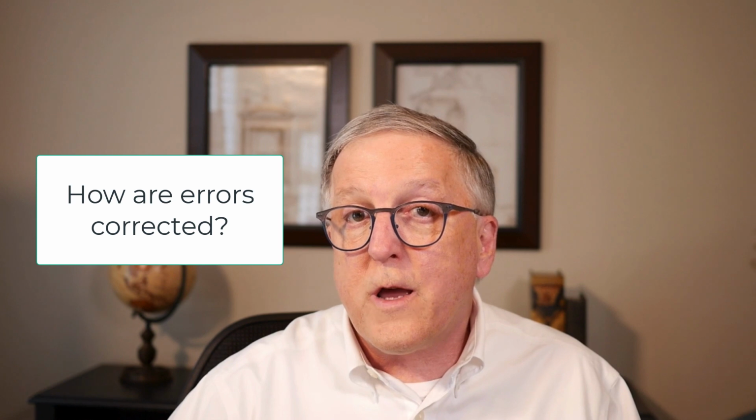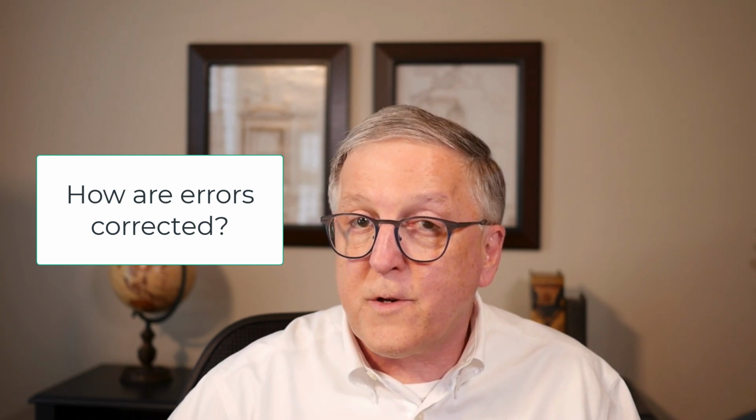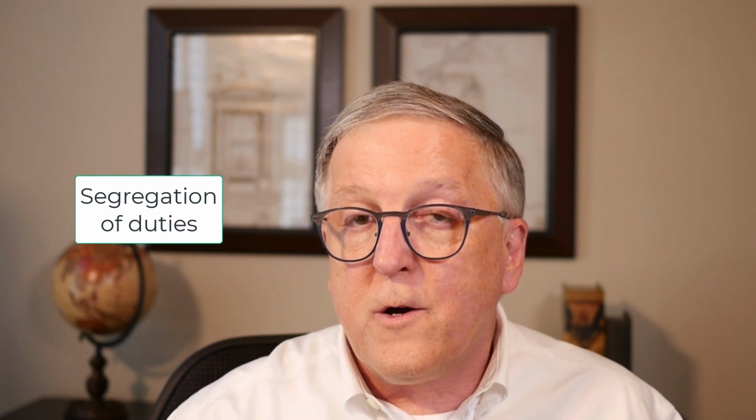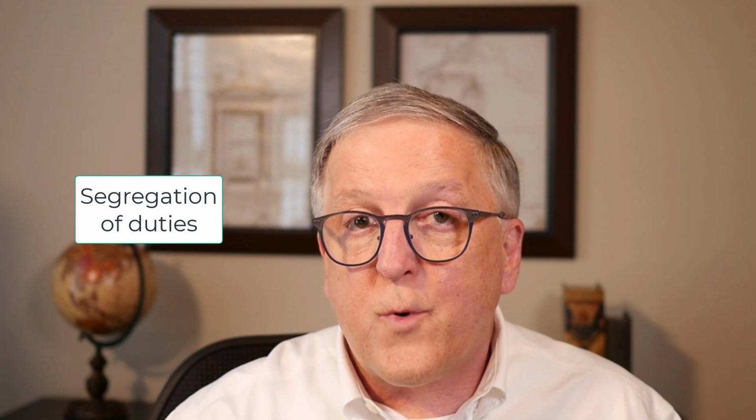I'll talk about one more area before we wrap this up, and that is how are errors corrected. There's going to be some payroll errors, but how are those corrected? Now, the last thing I'll say to you as you look at these important internal controls, look and see whether or not there's appropriate segregation of duties.